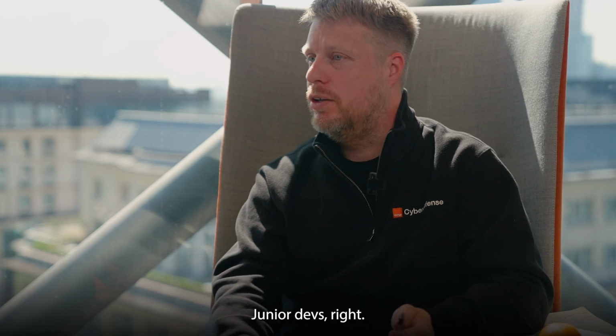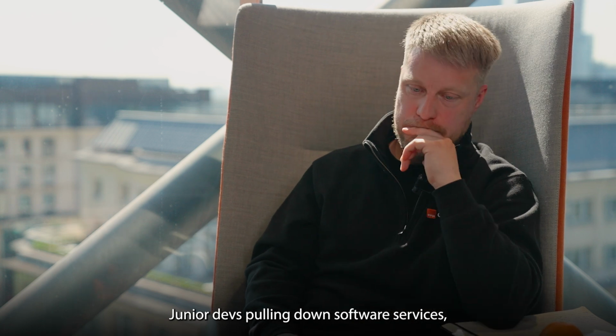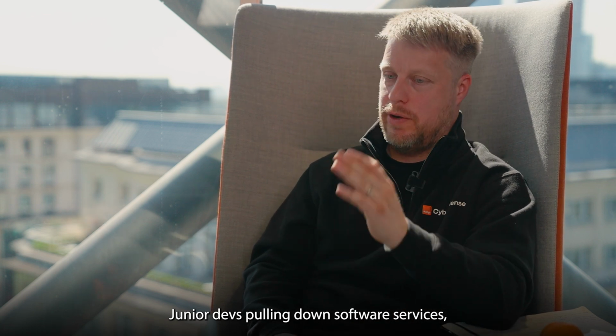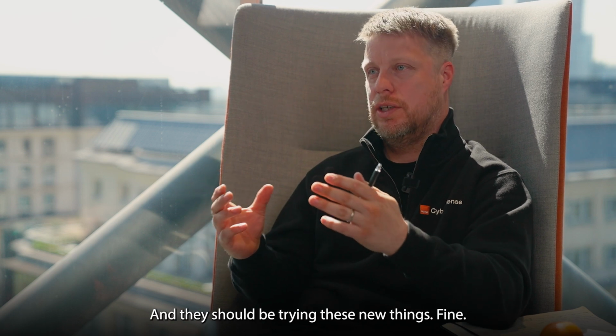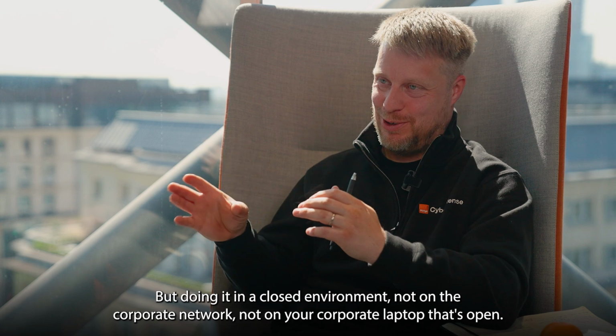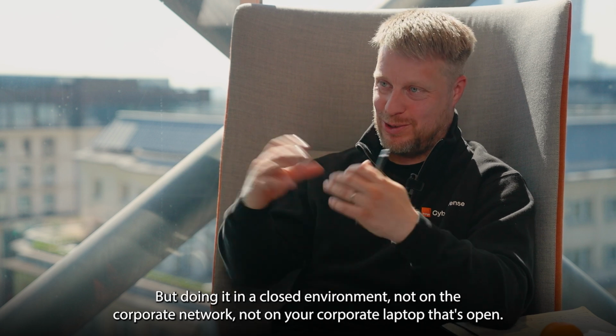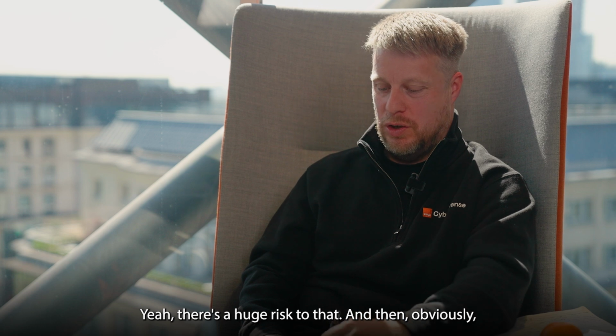Junior devs, right? So that's the kind of thing that comes to my mind, is junior devs pulling down software, services, whatever else to try these new things. And they should be trying these new things, fine, but in a closed environment, not on the corporate network, not on your corporate laptop that's open. There's a huge risk to that.